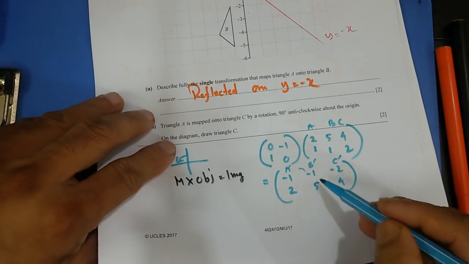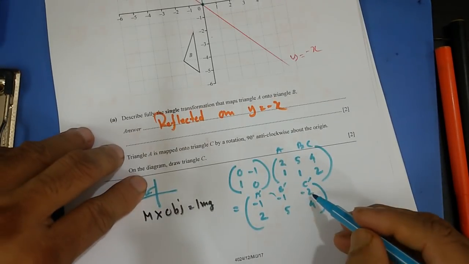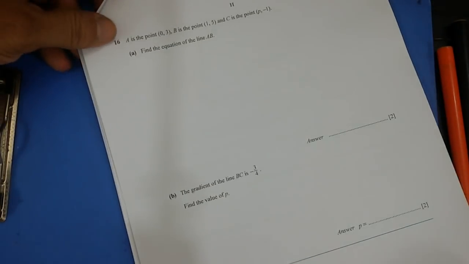See, minus 1, 2, minus 1, 2, minus 1, 5, minus 1, 1, 2, 3, 4, 5, and then minus 2, 4, minus 2, 4. Okay, so this one is done.